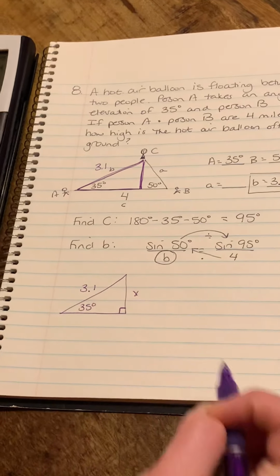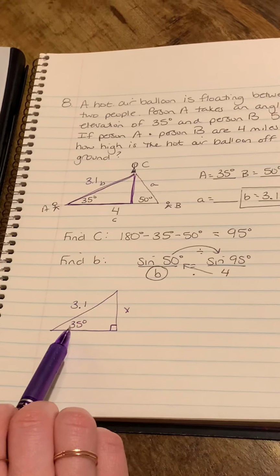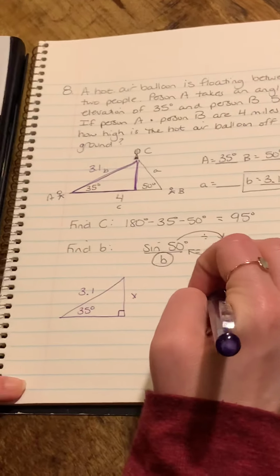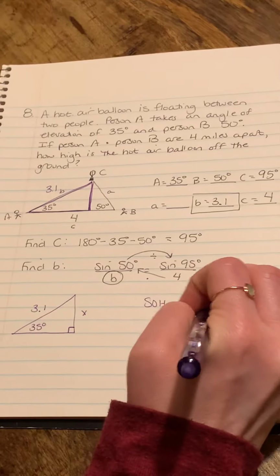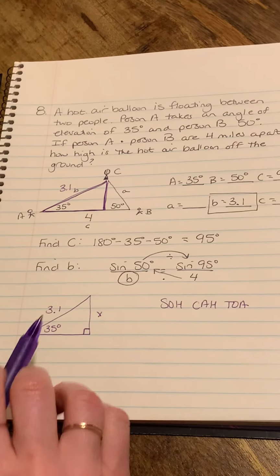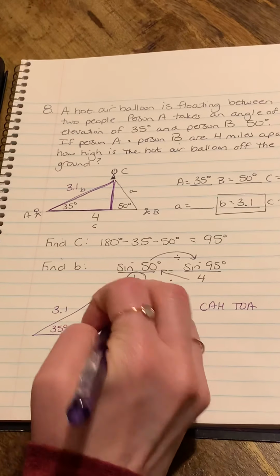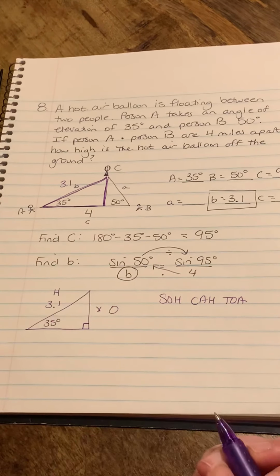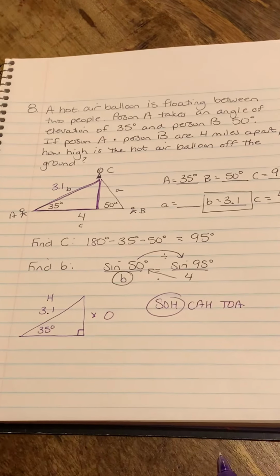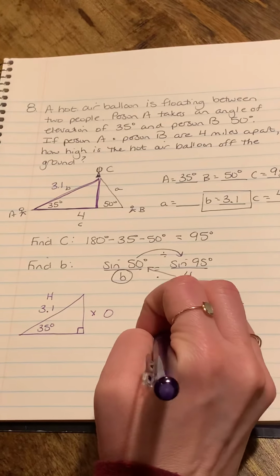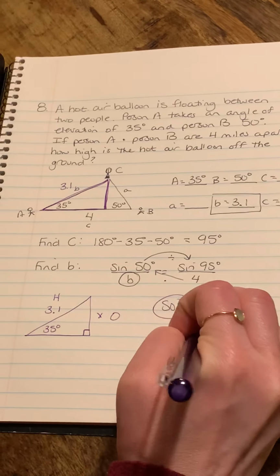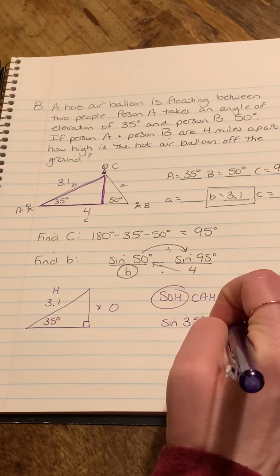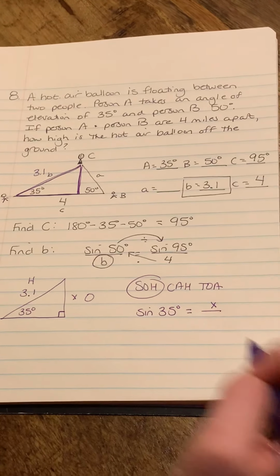And then I have a right triangle, so I'm gonna do that using SOHCAHTOA. Opposite. Adjacent is blank, so leave it off. Here's my hypotenuse. So I'm gonna be using sine. And then I'm gonna set it up as the sine of 35 degrees equals X over 3.1.